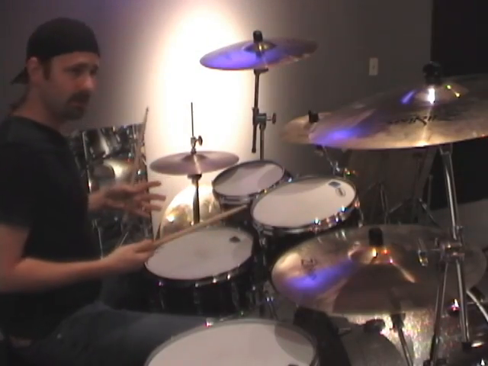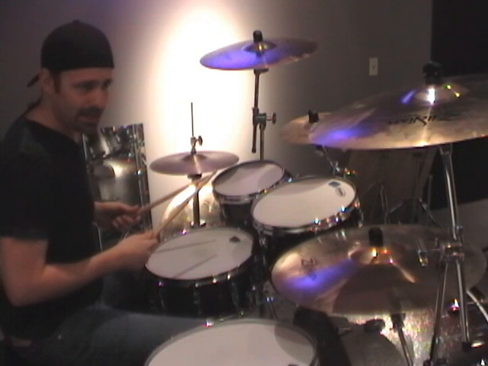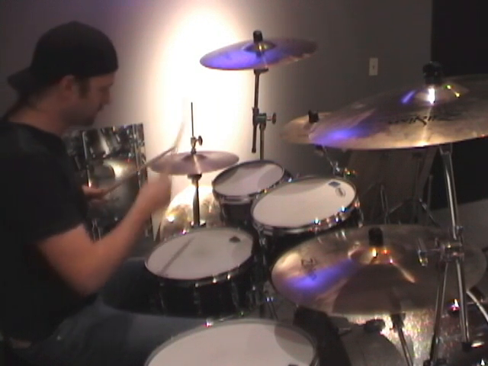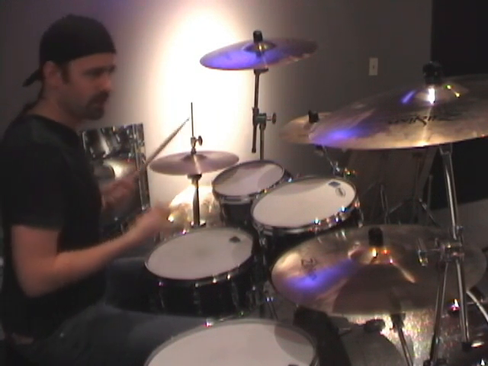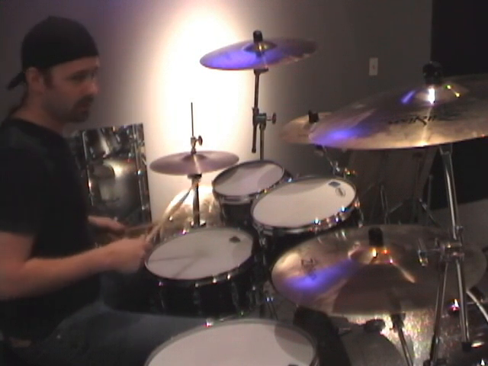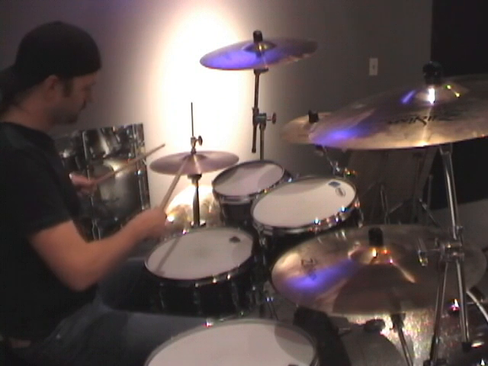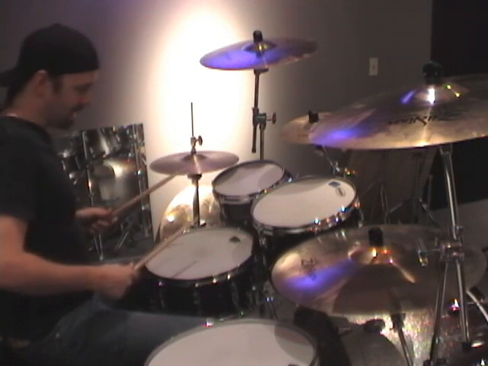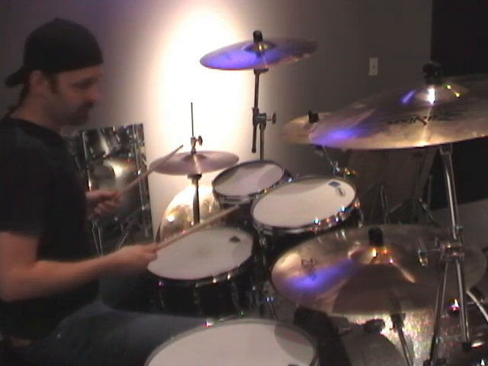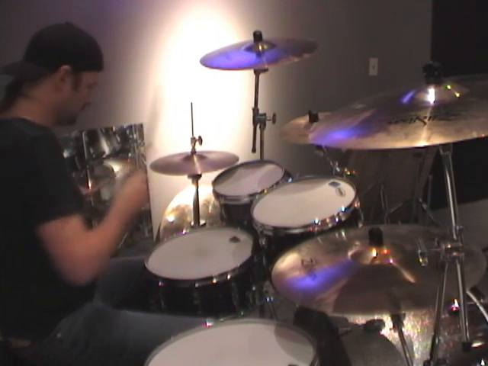Now we're going to try and develop some double strokes on the hi-hat. Taking some of our singles, we turn them into doubles, creating a 5-stroke roll at the beginning of our group of 5. So we're going from the hi-hat to the snare, double stroking, and then the right hand accents on the and of 1 and also on the and of 3. It's going to sound like this.